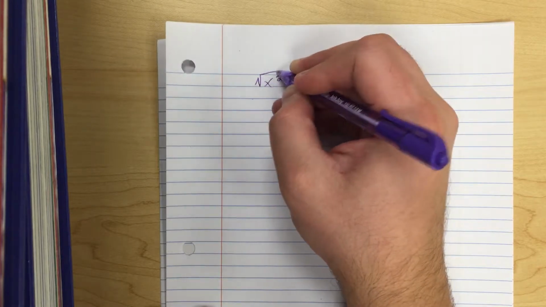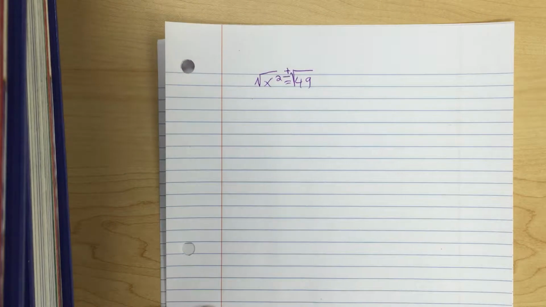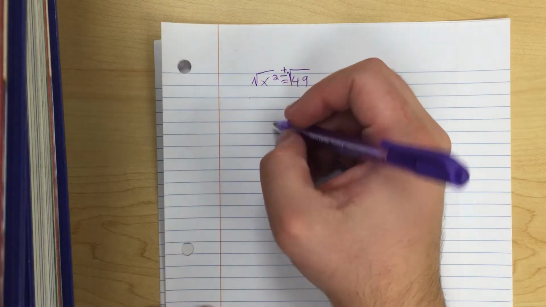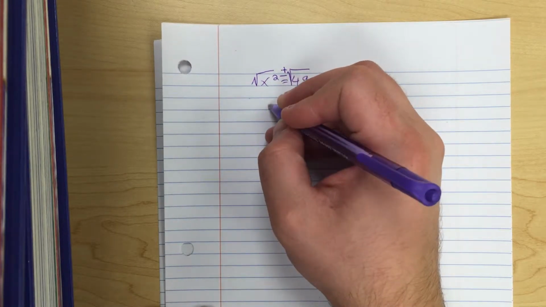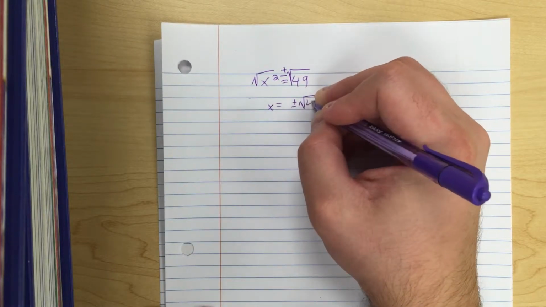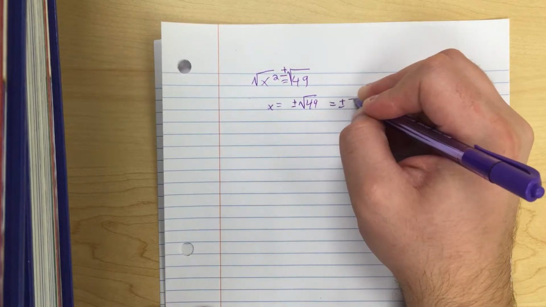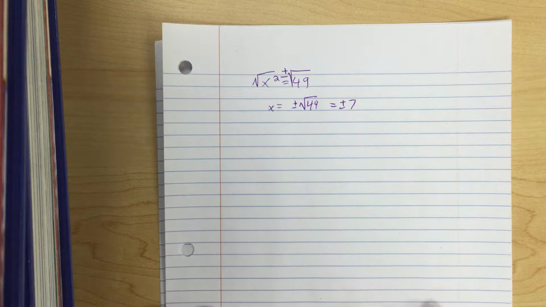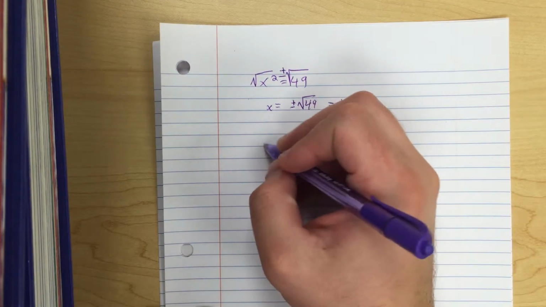So if I take the square root of both sides here, what I have to take into consideration is I need to add in a plus or minus sign. Whenever I take a square root, I have to be a plus or minus. So the square root of x squared just simplifies to x, and that equals positive or negative square root of 49, which we know is the same thing as positive or negative 7. And that's it. Then we're done with that problem.